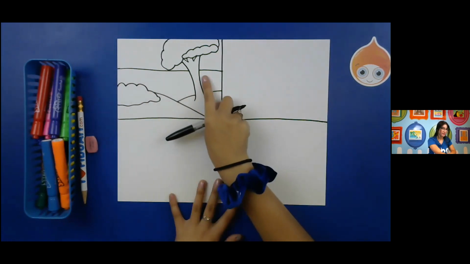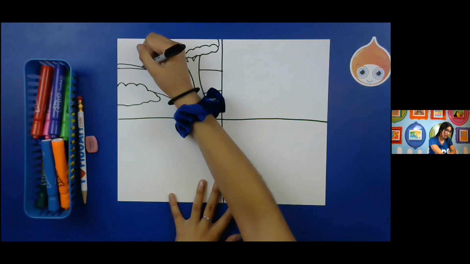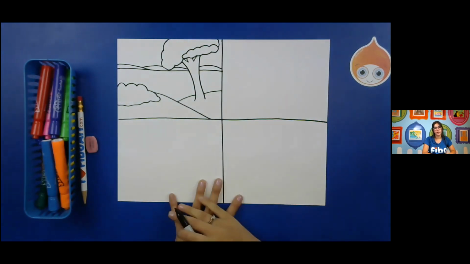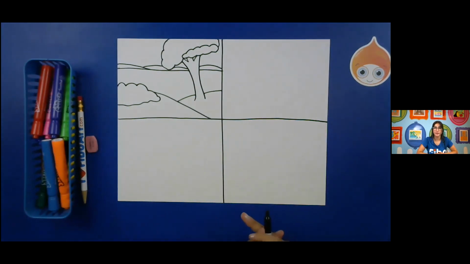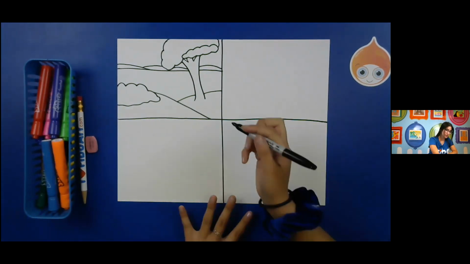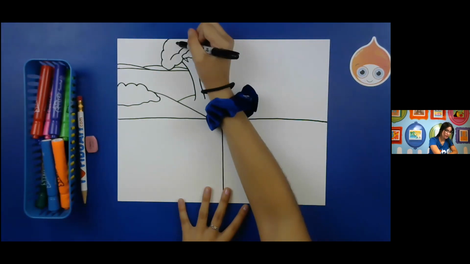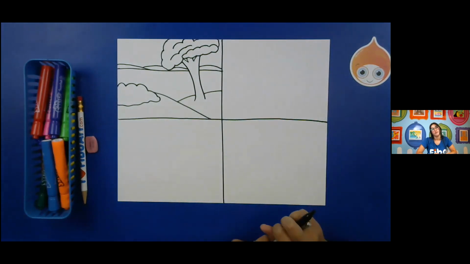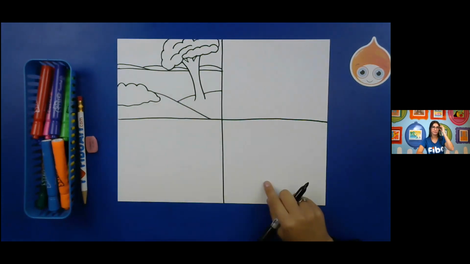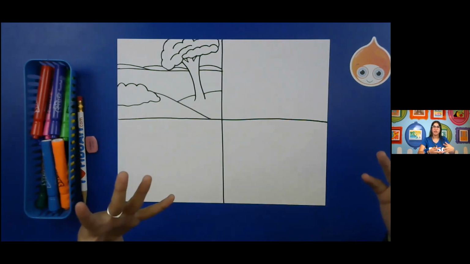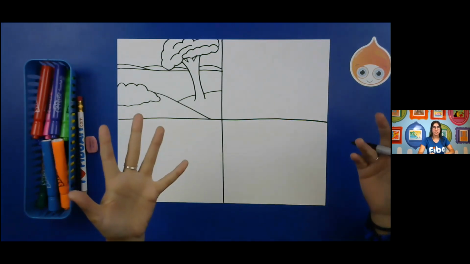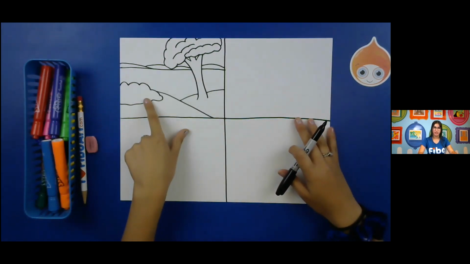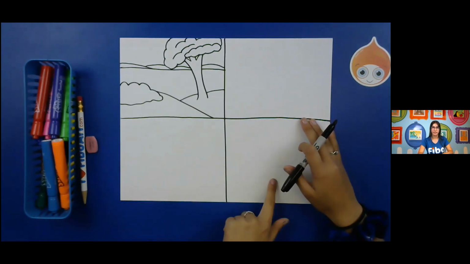So I have my horizon line. I'm also going to add a few mountains that are kind of far and in the distance. Okay, and that's all I'm really going to add. I'm going to keep it very simple. Again, you don't really want to do too much. I'm going to maybe add a couple more lines to show how fluffy my tree is here, and how full of leaves that it is. So now that I have my details and my scene on my first section, I'm just going to recreate that scene in each of my sections.